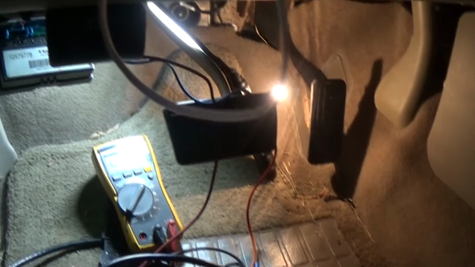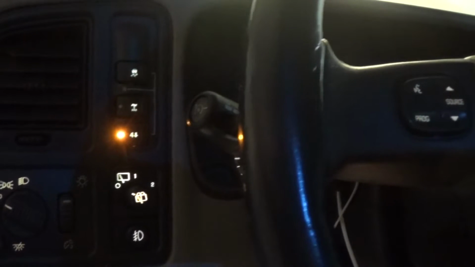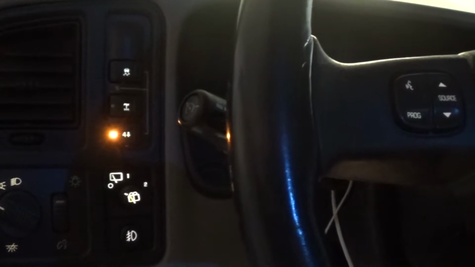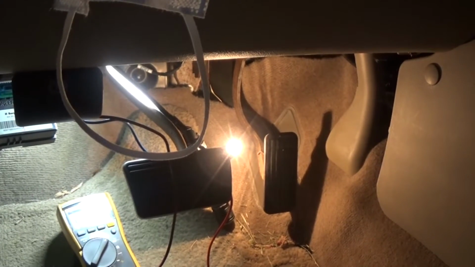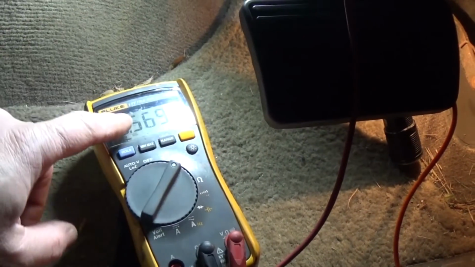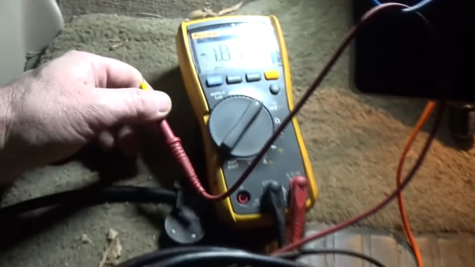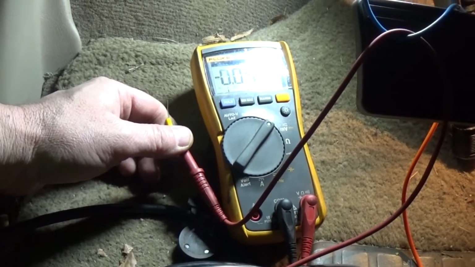Well, that's interesting. I was playing with the switch, and I was able to shift to 4 low, and now I am having a ground on that black and white wire. The module is supplying the ground to it. You can see I'm actually checking the voltage. Voltage is a little high because of the light bulb, but right now I'm on that black and white wire, and it's supplying the ground to it. That's really crazy.